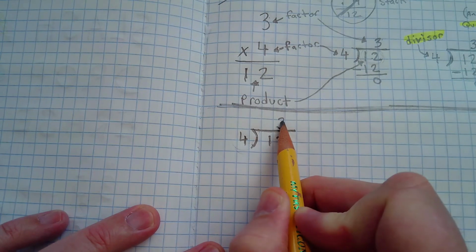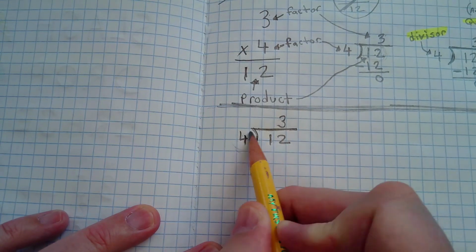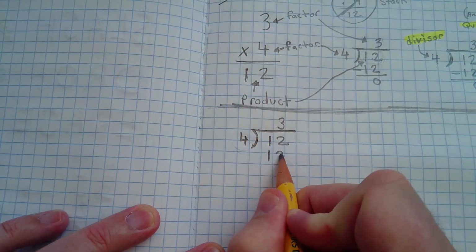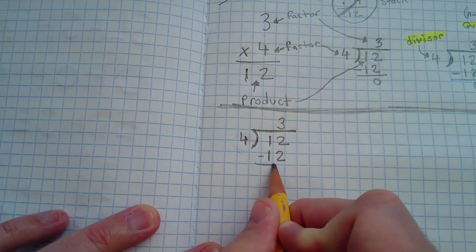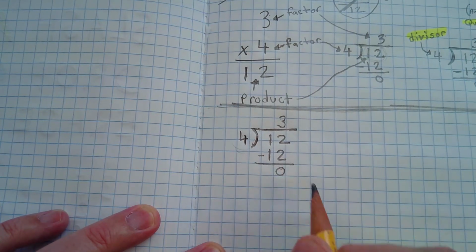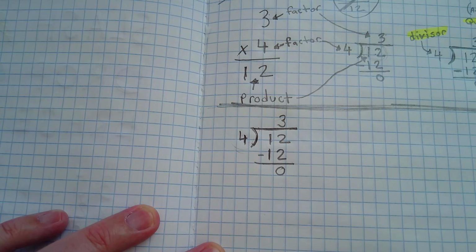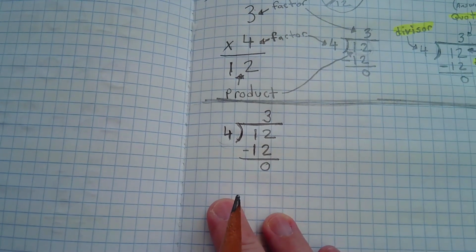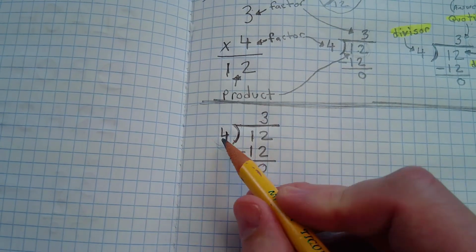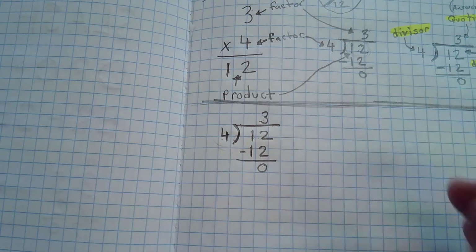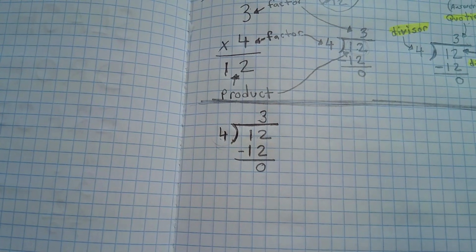I take this number and I go 3 times 4, because 3 times 4 is 12, and then if I subtract that, I get 0. And so this one works out fine because 4 goes into 12 evenly, right? It goes in 3 times, and it's not too bad.